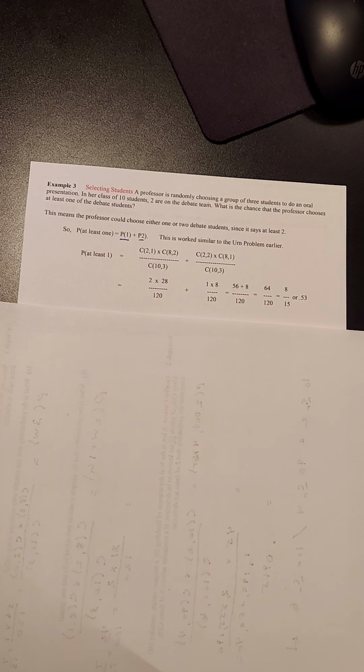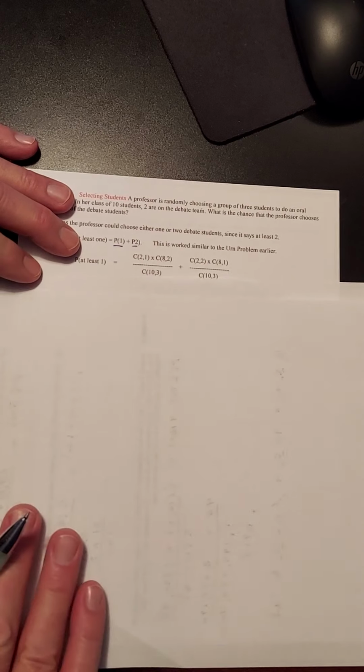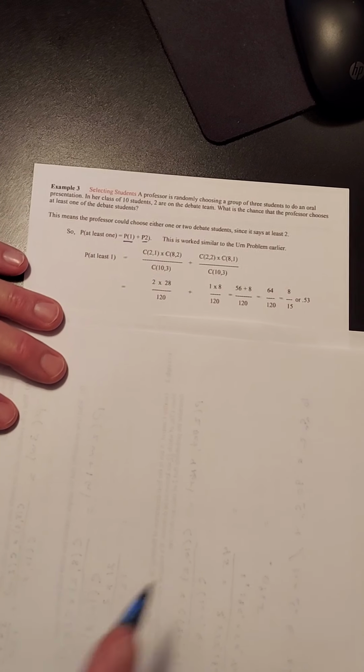No. That's a different problem. I must have miscalculated. Let's start that over again. Oh, it says either 1 or 2. Okay. In my mind, I was turning things around. So you can see what I did.